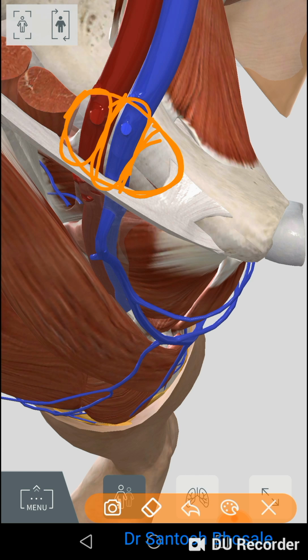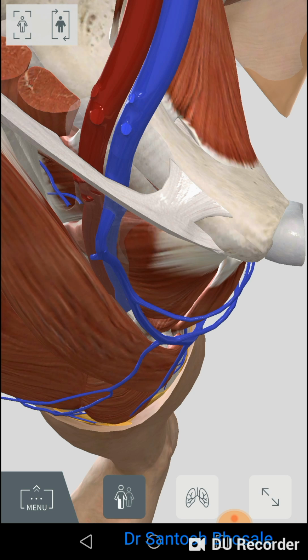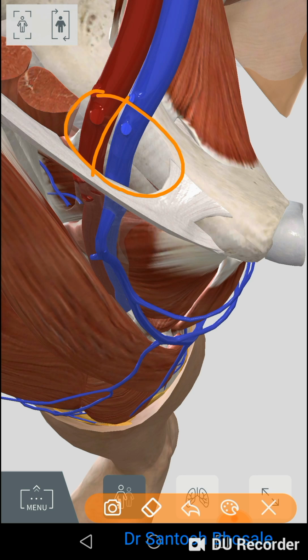This is the femoral ring. Here you are seeing a cut section of the femoral sheath, divided into three compartments. The lateral compartment is arterial, formed by the femoral artery. The middle one is the venous compartment, and the medial most is the lymphatic compartment, occupied by the deep inguinal lymph nodes, which drain the glans penis in males and clitoris in females.